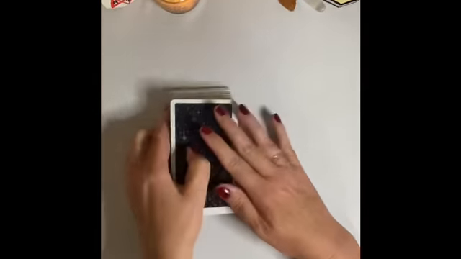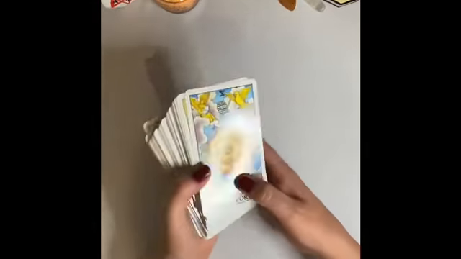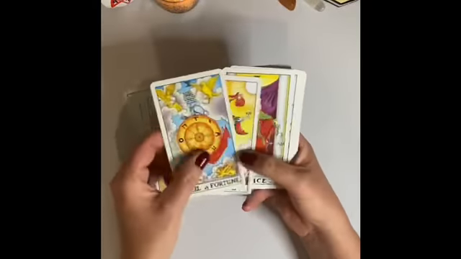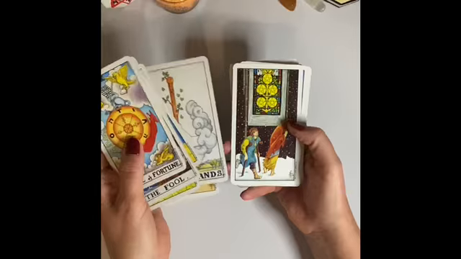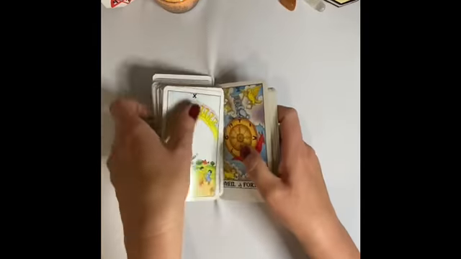Today we're going to work on relationship spreads. Now this one will consist of 7 cards. We're going to use the universal. Also, before I start a reading, I make sure that all the cards are upward, because sometimes when you're shuffling them, if they're upside down, it will mean that there's a blockage. But I usually double check to make sure.